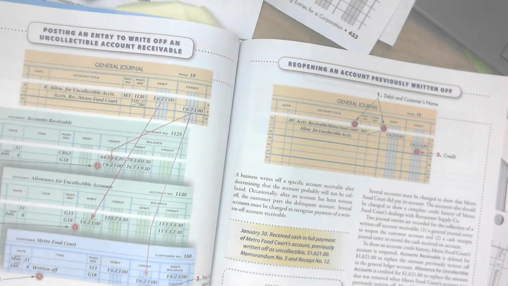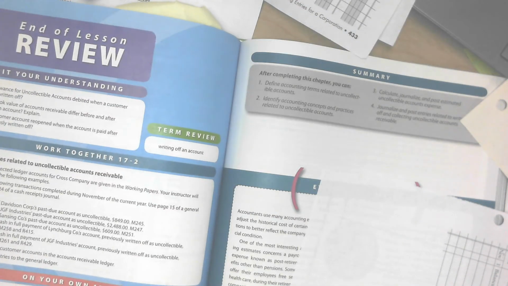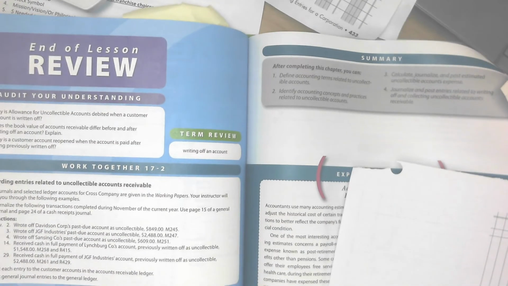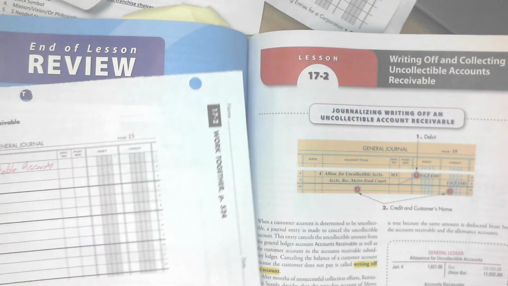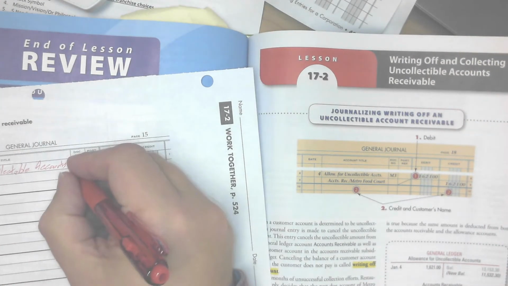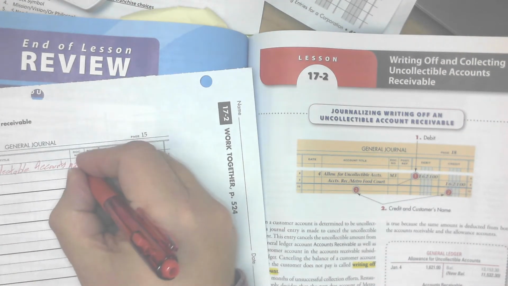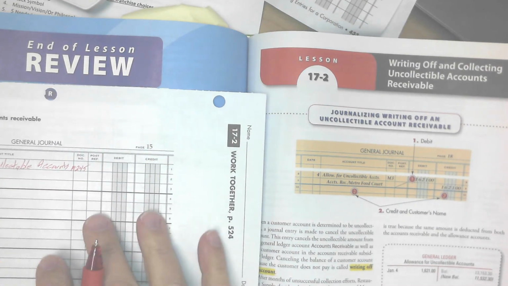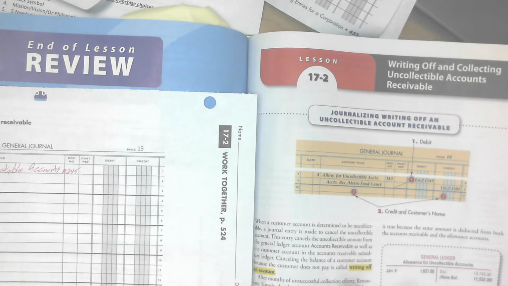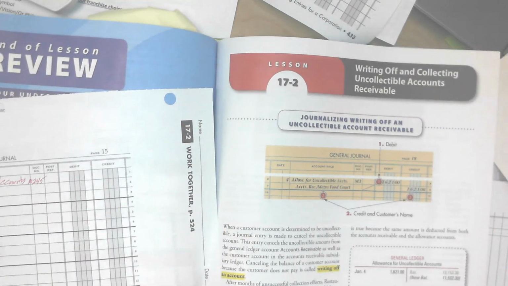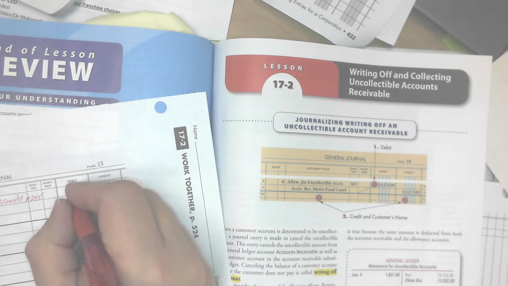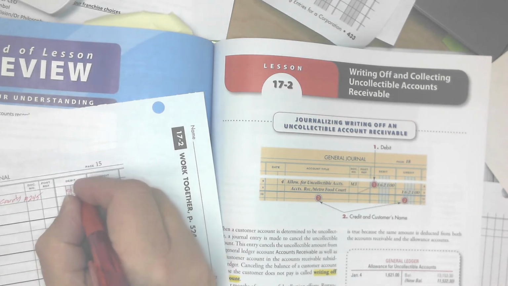So our document was M245, so document number M245. And our amount was $849. You can see in the example that's going to go in the debit column, $849.